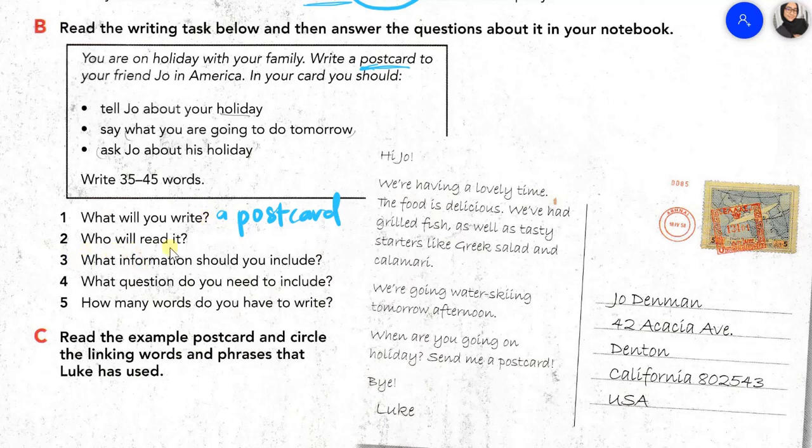And then, who will read it? Your friend. What's the name of your friend? Joe. Your friend Joe. Here, the answer. Okay, what information should you include? You have to include a story about your holiday and what you are going to do tomorrow.